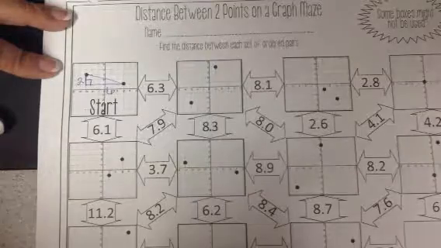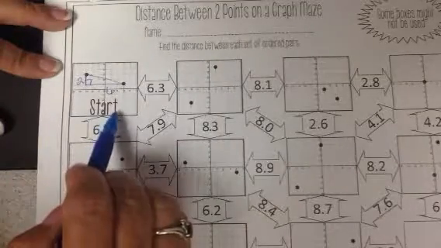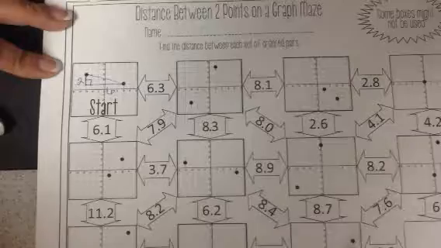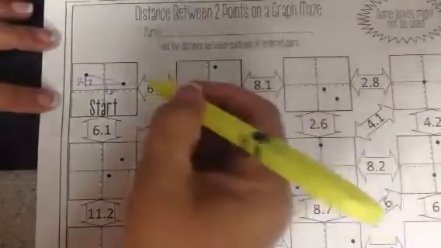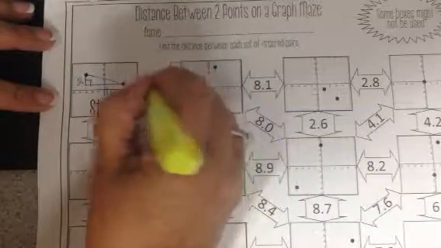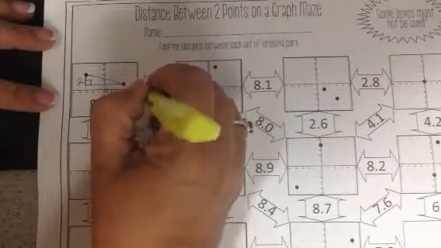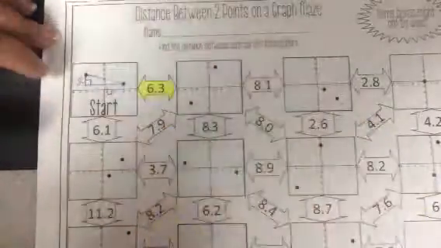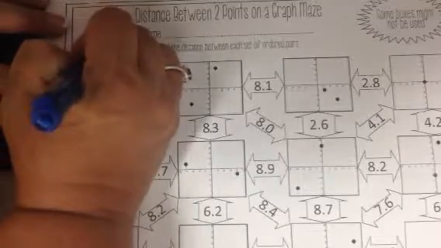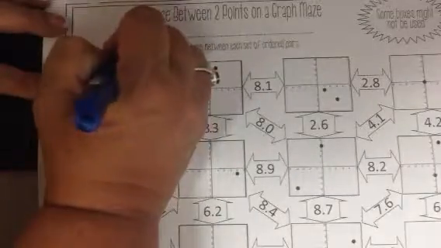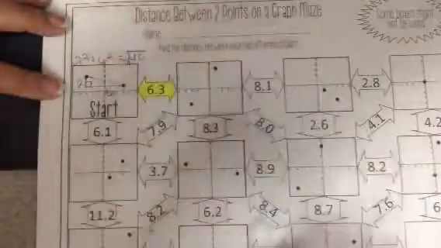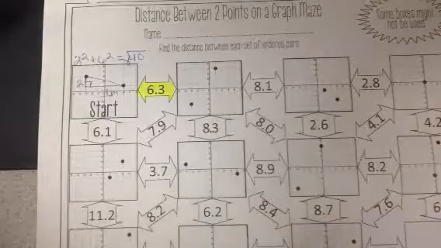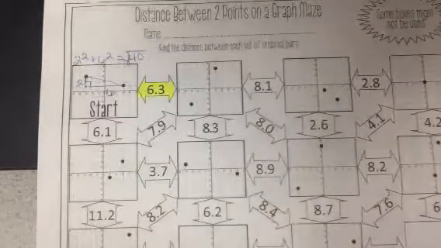If I throw all of that in my calculator and say 2 squared plus 6 squared, and then I take the square root of my answer, that is going to give me 6.3, which means I'm going to move this way. Remember, in my calculator, I put 2 squared plus 6 squared, and that equaled 40. And then I'm going to take the square root of that, and we're going to get our 6.3. Okay, that's how we're going to do all of these when we put them in the calculator.